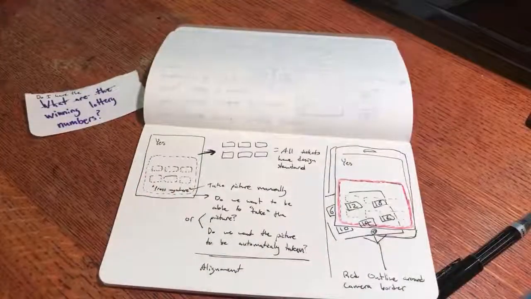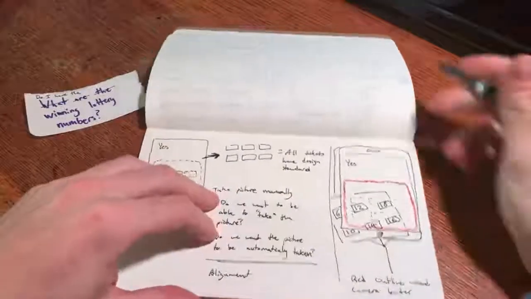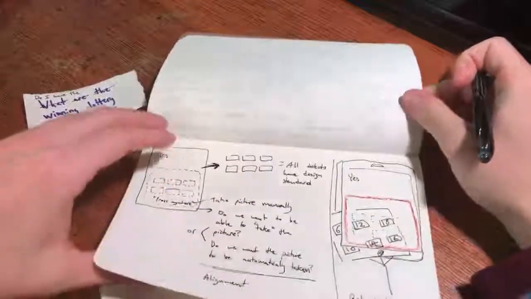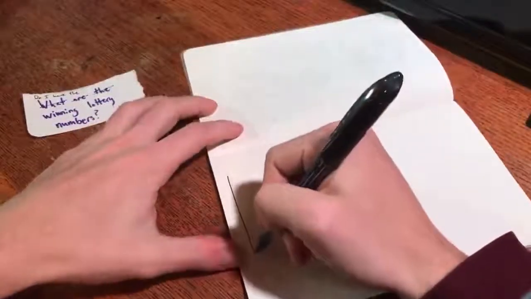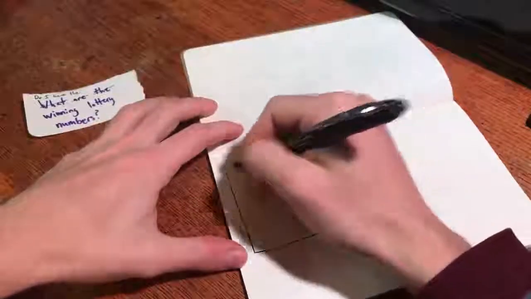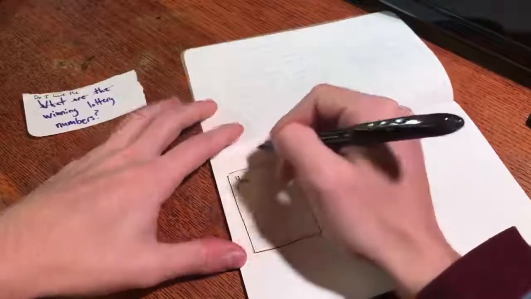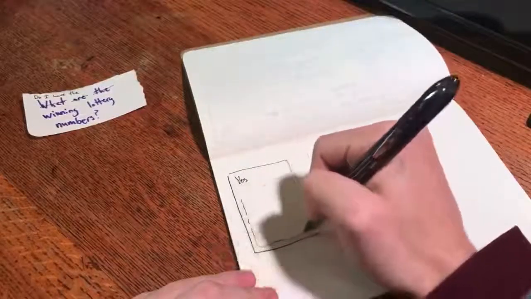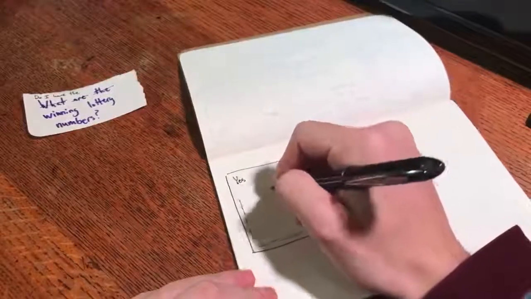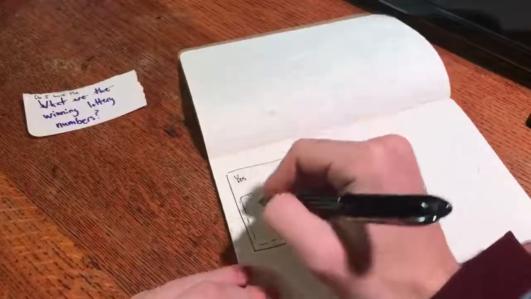Then, inevitably, the ticket will be aligned. Let's see. I'll draw that state right here. You have your yes, answer to the question. And then you have your dotted camera, rounded corner, rectangle view.